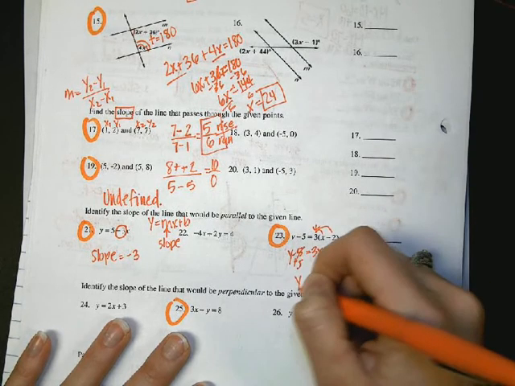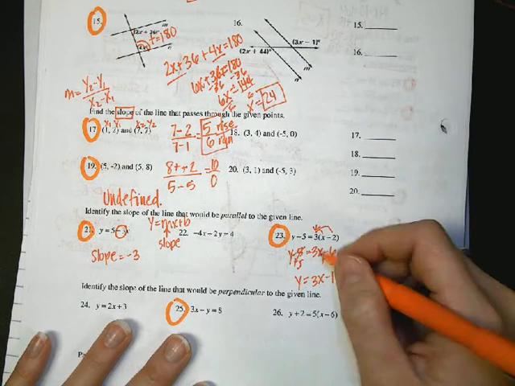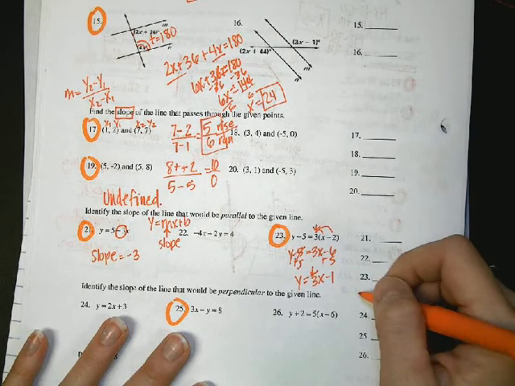So again, you see the slope right here. That number right next to the x, which is going to be 3. So number 23, your slope is 3. Number 21, your slope is negative 3.